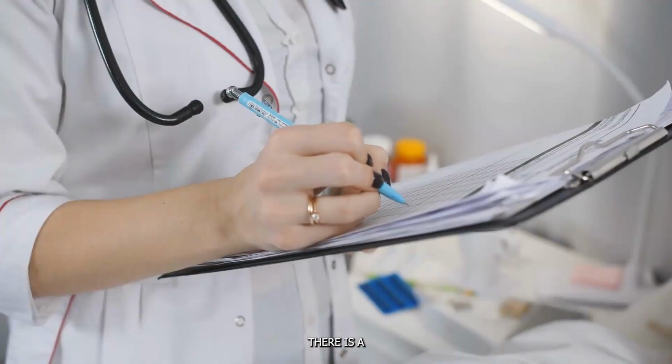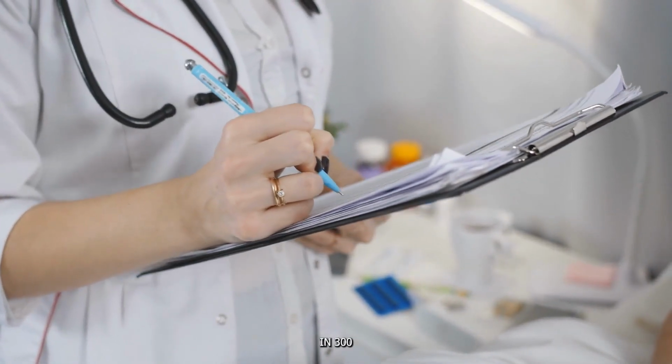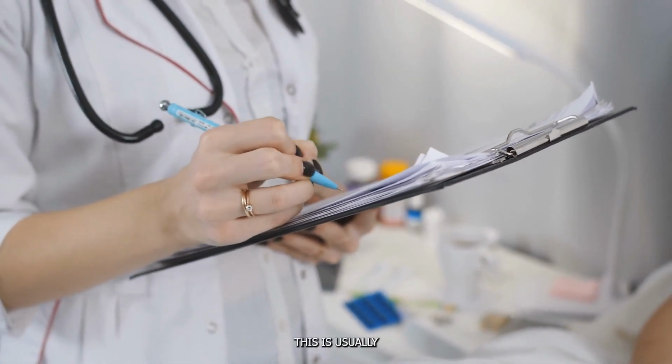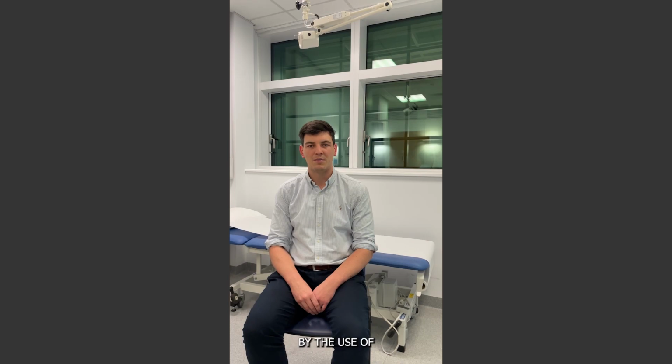The risks of the procedure will be discussed by the doctor as part of the consent process. There is a small risk, 1 in 300, of bleeding developing. However, this is usually self-limiting and rarely requires blood transfusion. There is also a similar risk that the needle may damage other core structures within the abdomen. However, this is minimised by the use of an ultrasound probe to guide the needle.